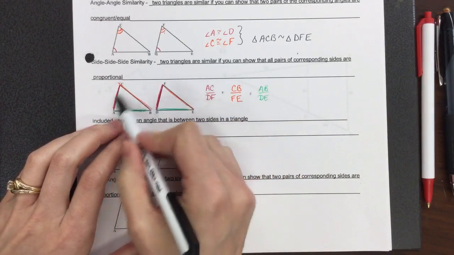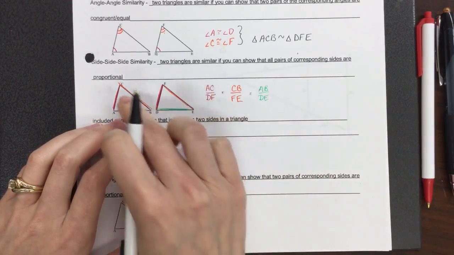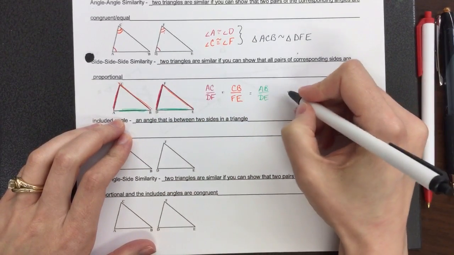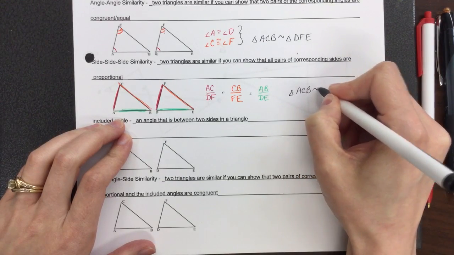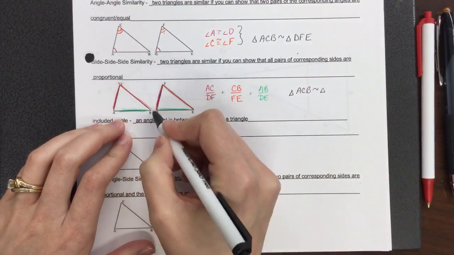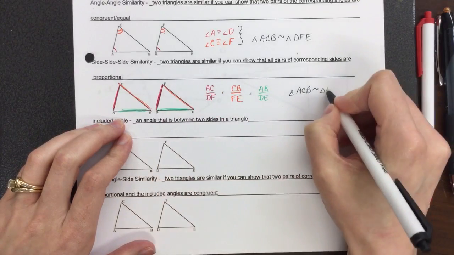You don't have to know anything about the angles at all. If you're able to show that all the sides are proportional, you can say that triangle ACB is similar to triangle DFE.